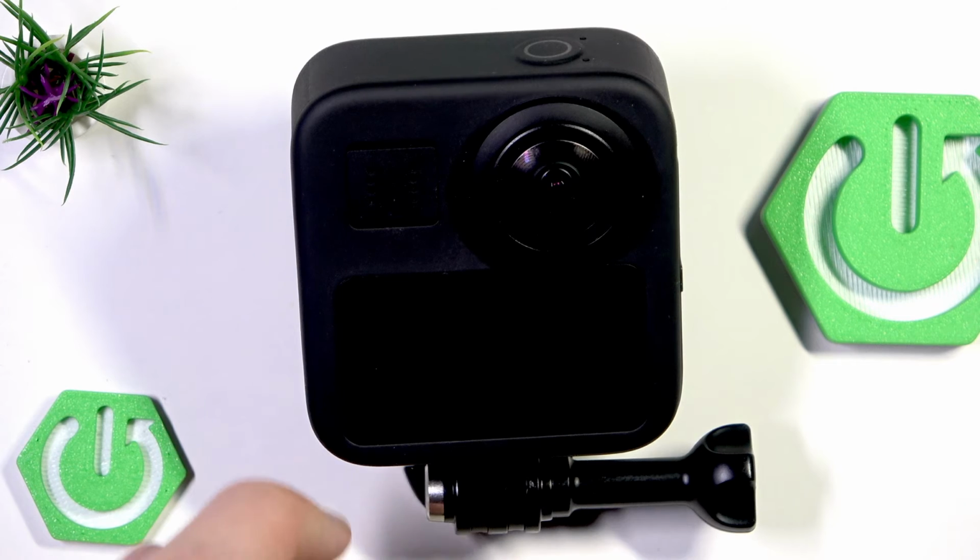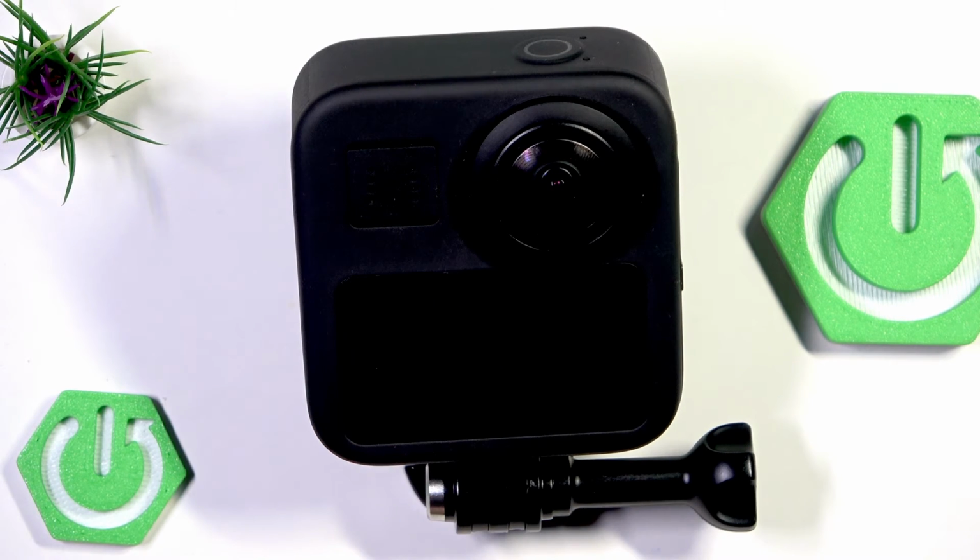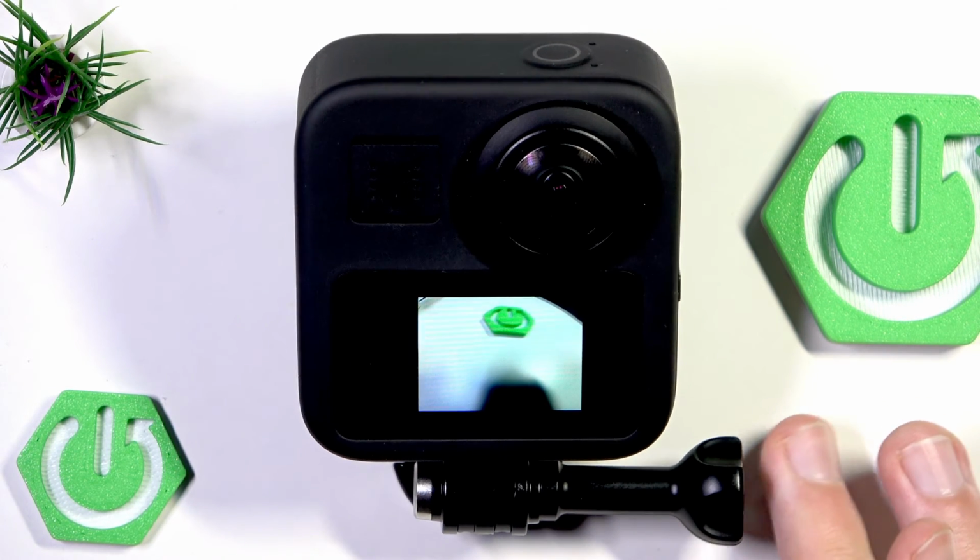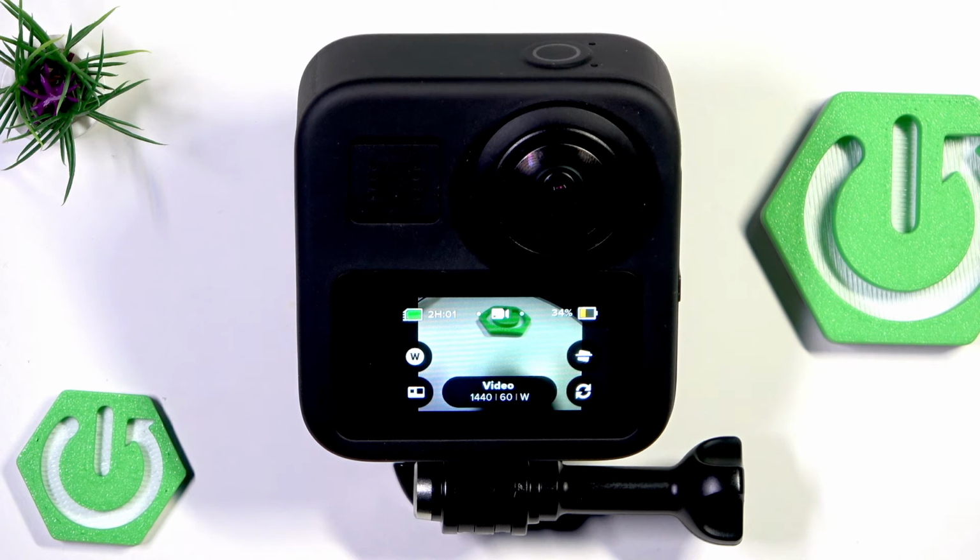And as you can see, we are now no longer connected, and the camera even rebooted. We are no longer connected to any kind of phone or device. Anyway, that's all for this video.